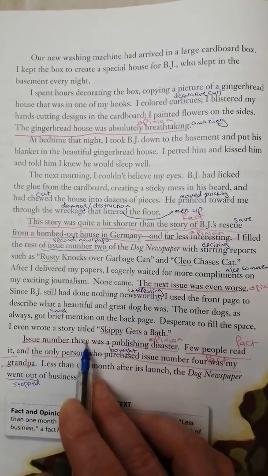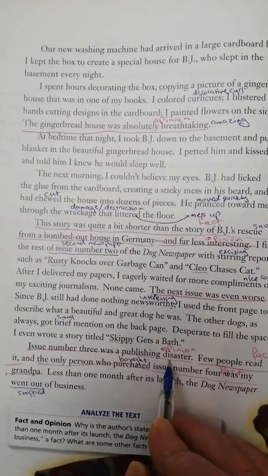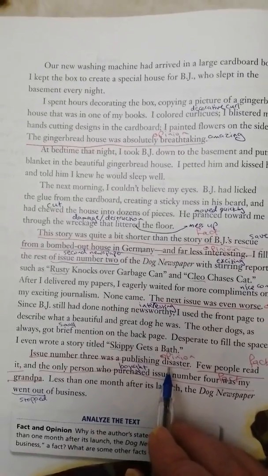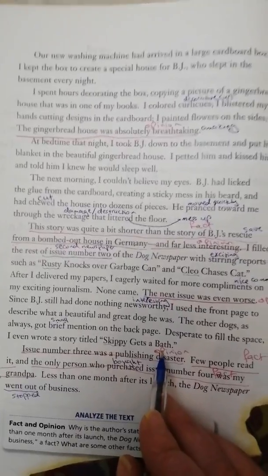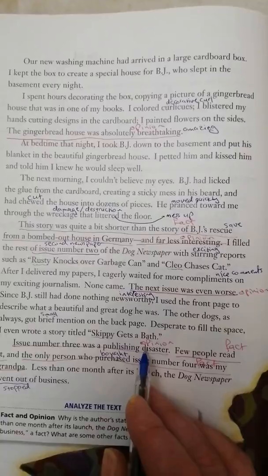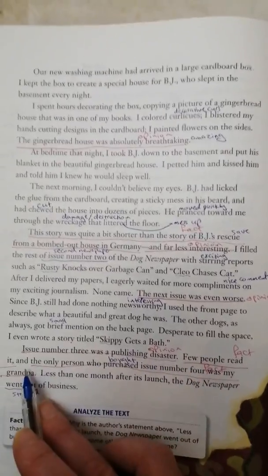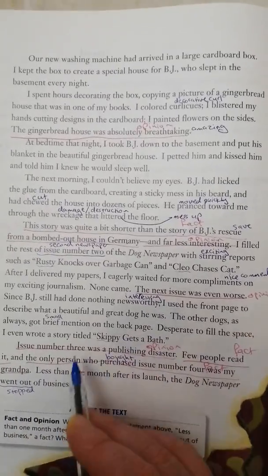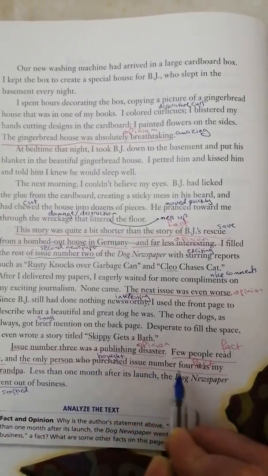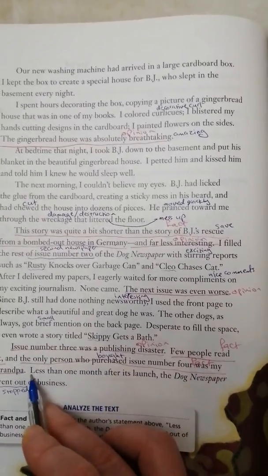Issue number 3 was a publishing disaster. So her third newspaper was a disaster. This is her opinion also. It's a disaster. No one cared about it. Few people read it. This is a fact. Few people read number 3. The only person who purchased issue number 4 was my grandpa.